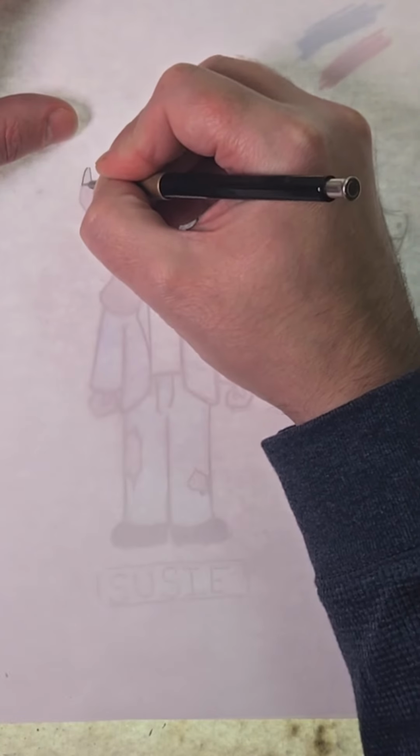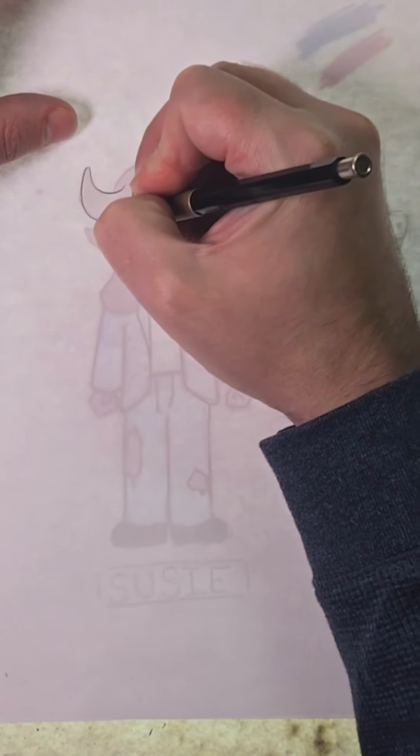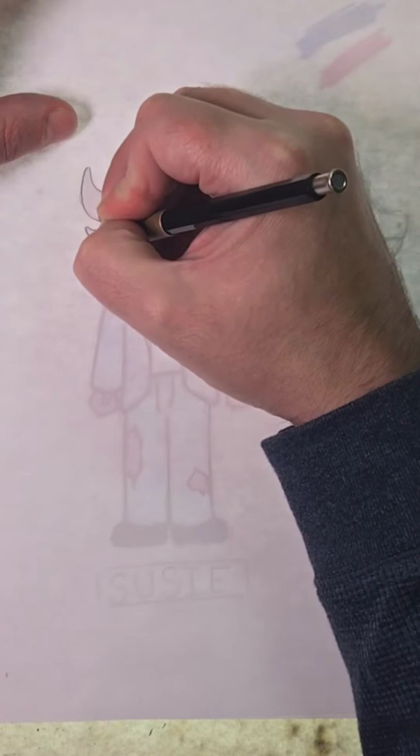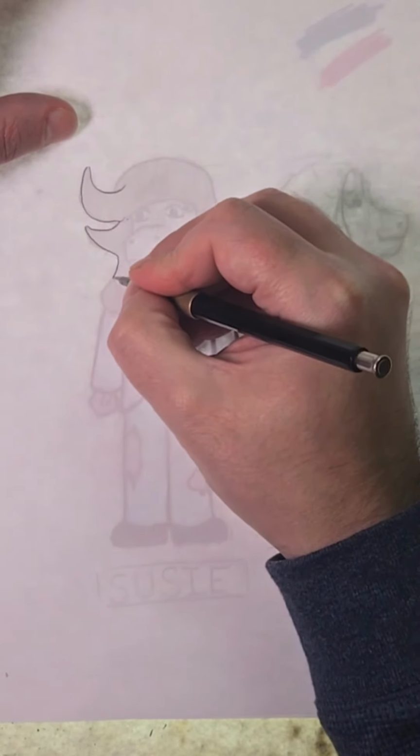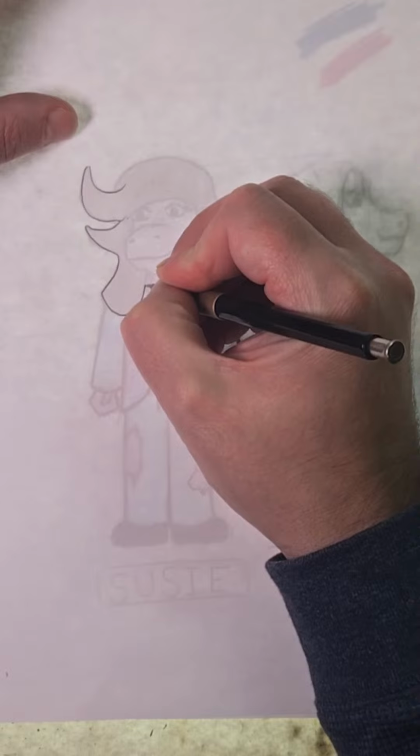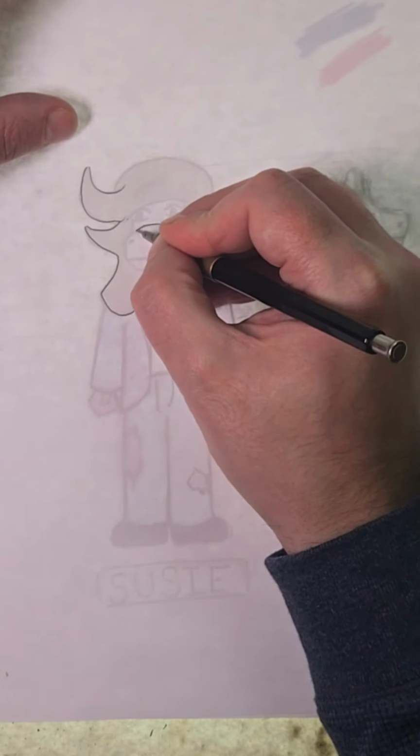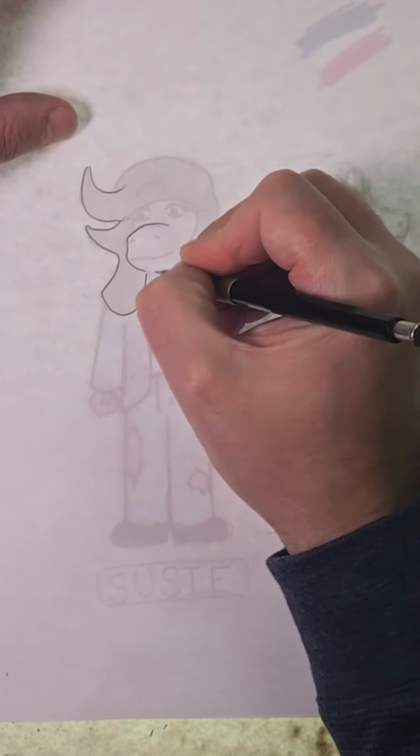Okay, we'll do this real quick just to get the template for the other version. I guess I draw Deltarune characters now. Let's go.